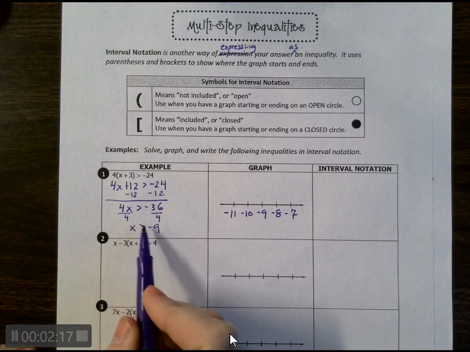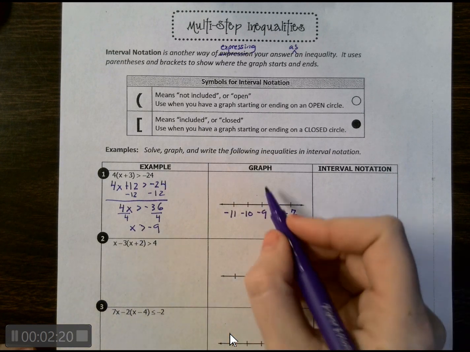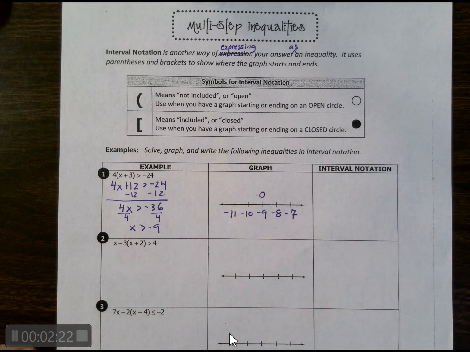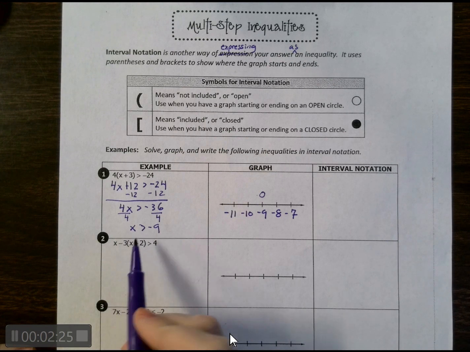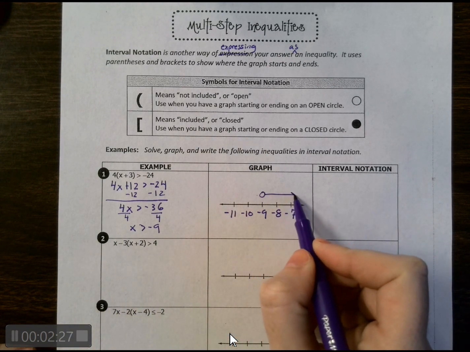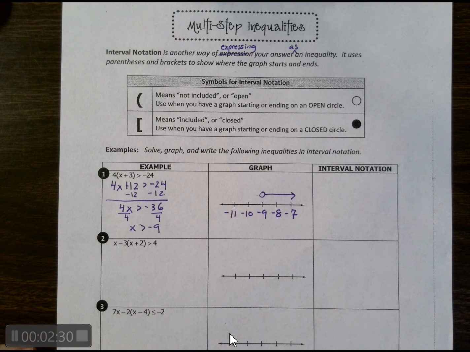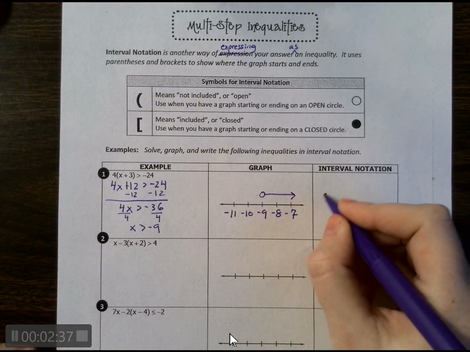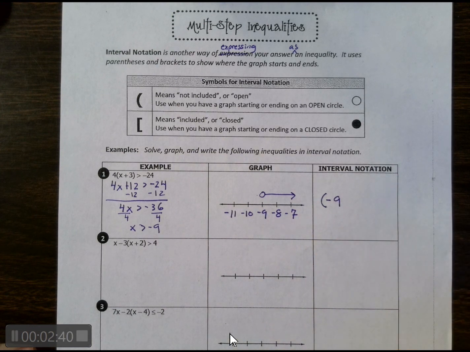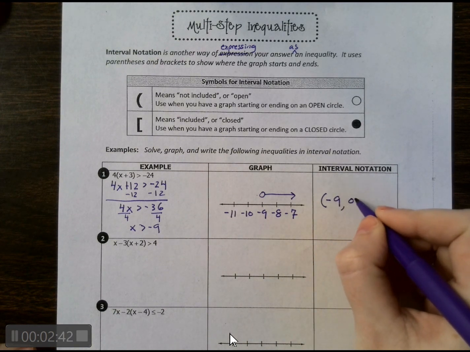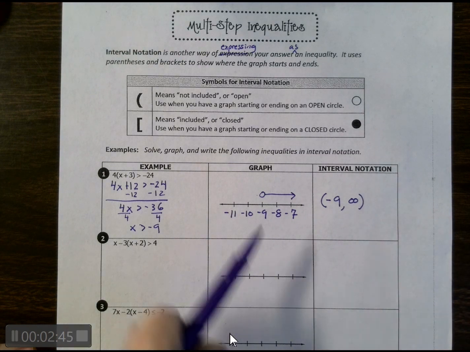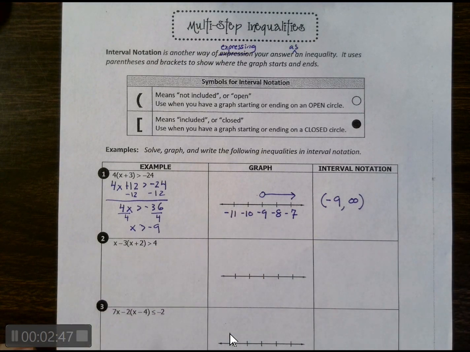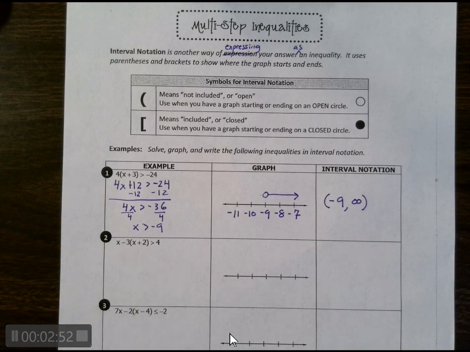All right, since it is just a greater than sign, this is going to be our open circle, okay? And since x is greater than negative 9, it's going to be going to the right, okay? And for our interval notation, since we start at negative 9, but it's an open circle, we're going to have a parentheses with negative 9, comma, positive infinity, because it keeps going to the right, keeps going more and more positive, okay? All right, let's try our second example.